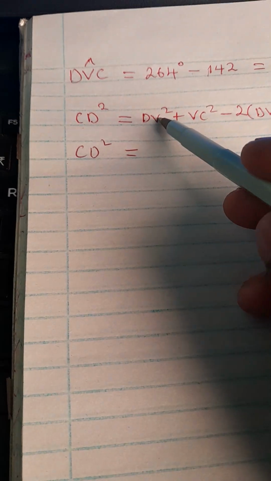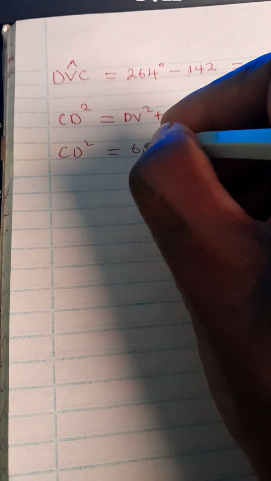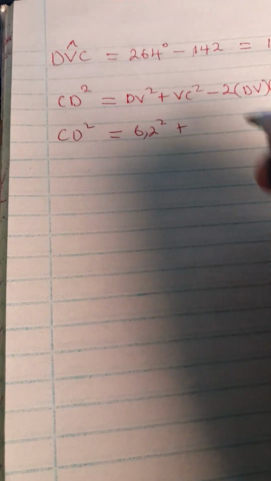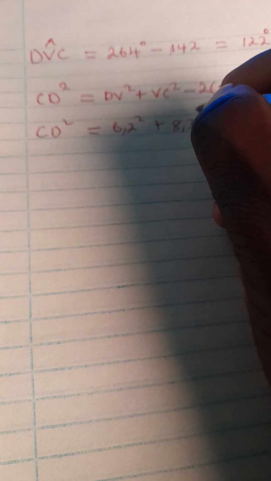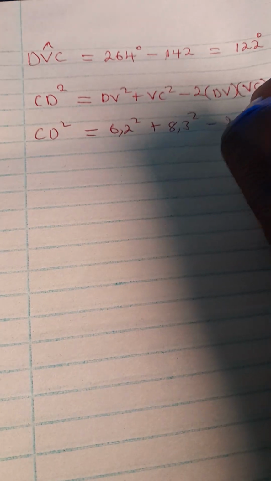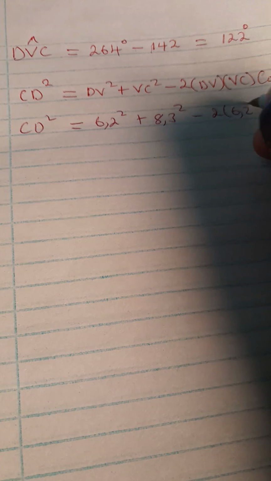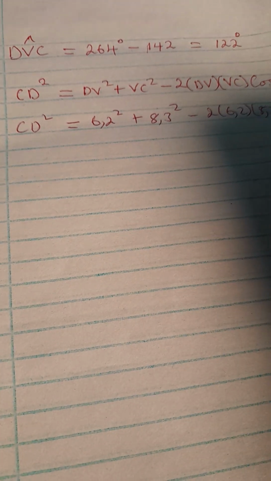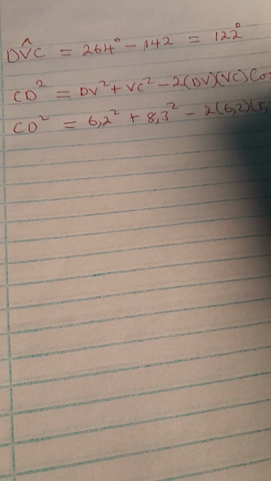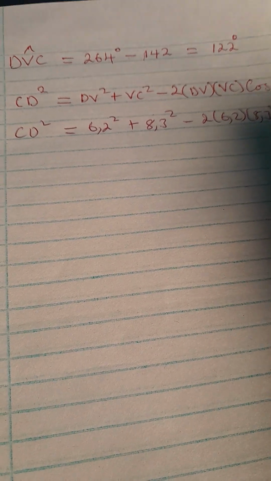Now we substitute: CD squared is equal to 6.2 squared plus 8.3 squared minus 2 times 6.2 times 8.3 times cos 122 degrees.